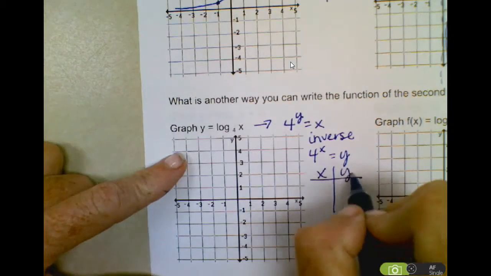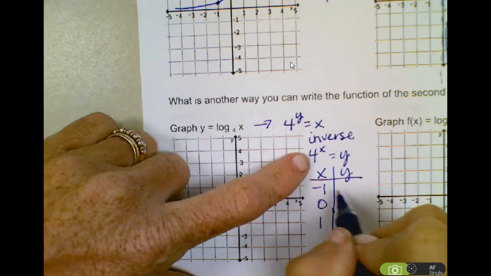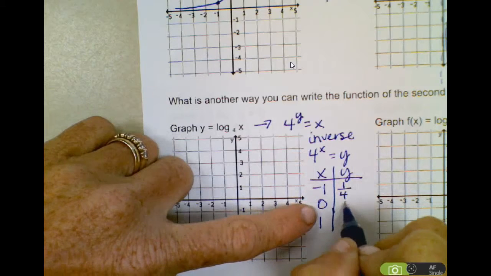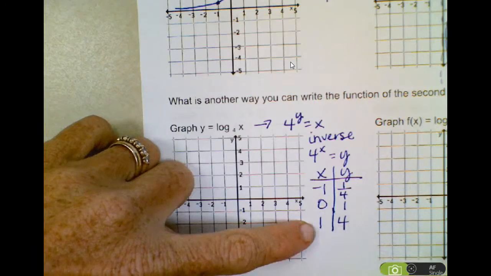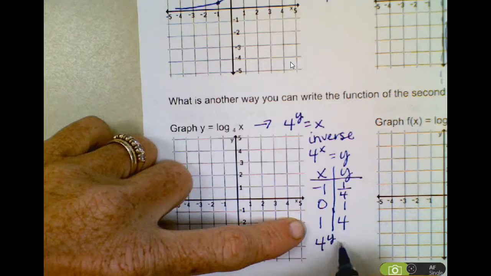So we have x, y. Let's use -1, 0, and 1 again. 4 to the -1 would give us 1/4. 4 to the 0 gives us 1, and 4 to the first gives us 4. So the inverse of that would be 4 to the y equals x.